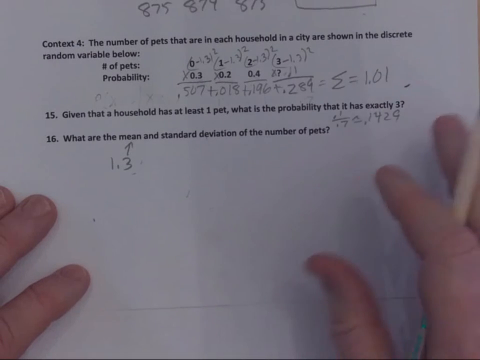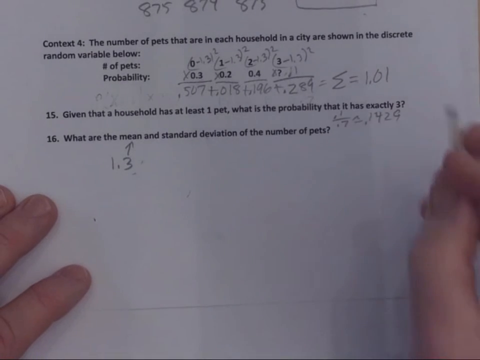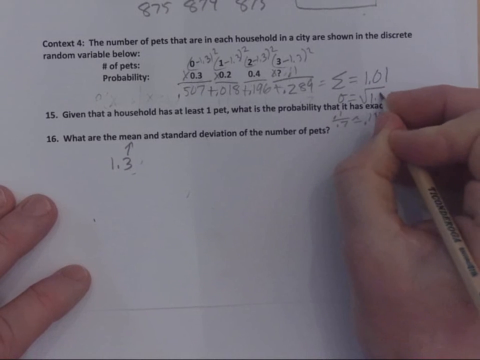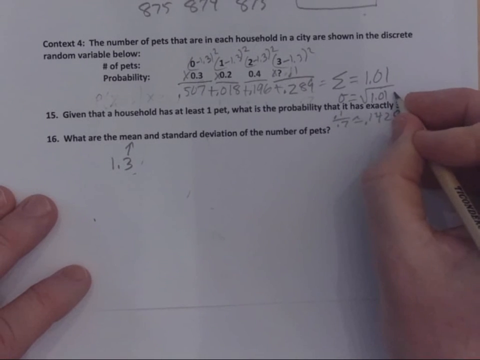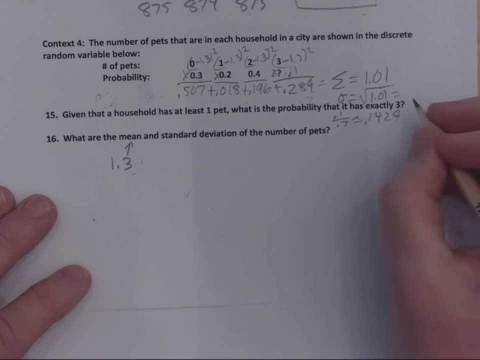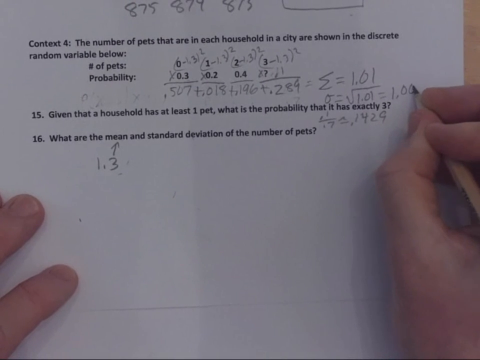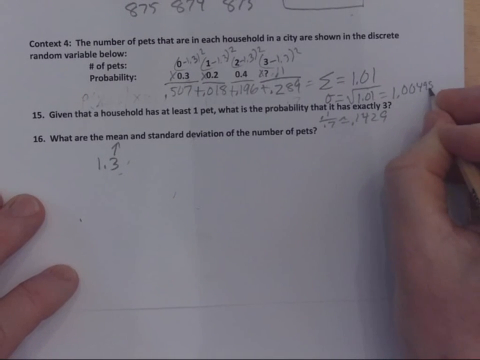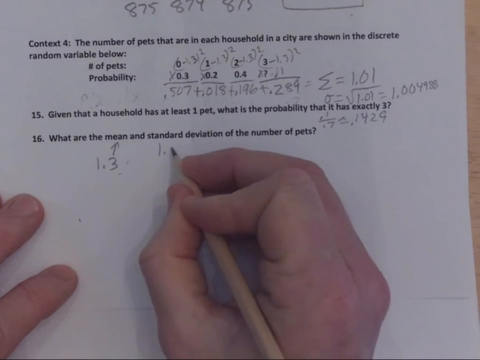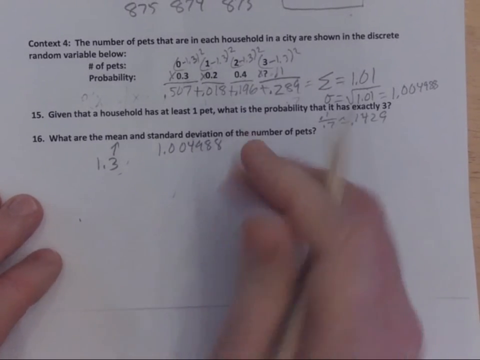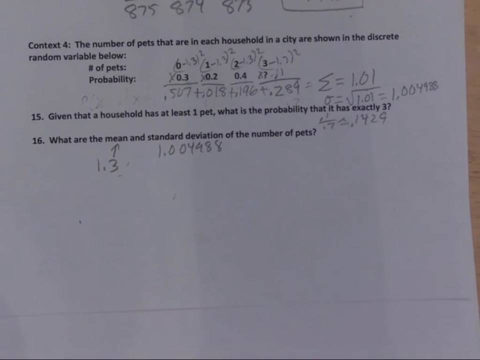Okay? And then, of course, the variance is the square of the standard deviation. So the standard deviation is the square root of 1.01, and that is equal to 1.004988. Okay. Now, having said all of that, you could use your calculator, which is the quickest way of doing it.